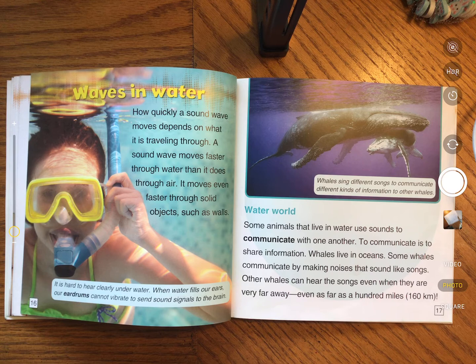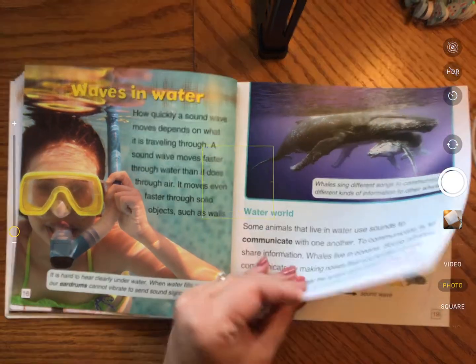Water world. Some animals that live in water use sounds to communicate with one another. To communicate is to share information. Whales live in oceans. Some whales communicate by making noises that sound like songs. Other whales can hear the songs even when they are very far away, even as far as 100 miles. Whales sing different songs to communicate different kinds of information to other whales.